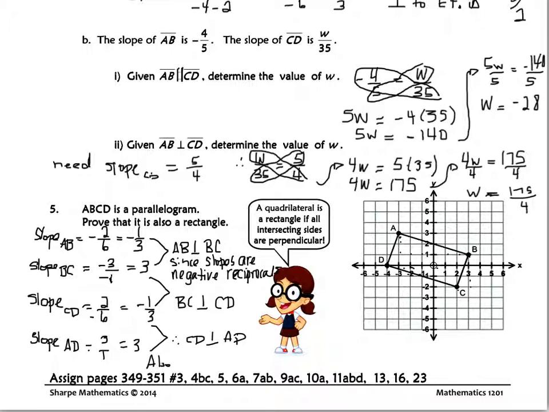Also, since the slopes of AB and AD are negative reciprocals, AB is perpendicular to AD.